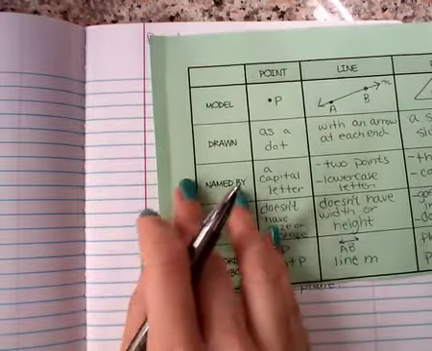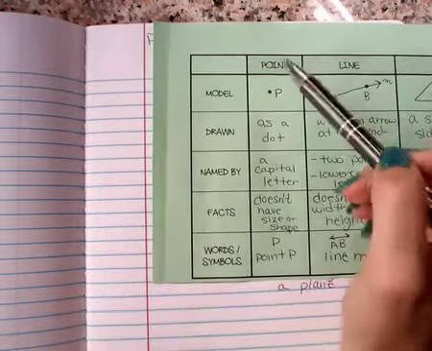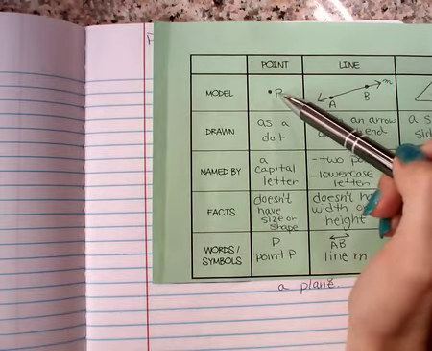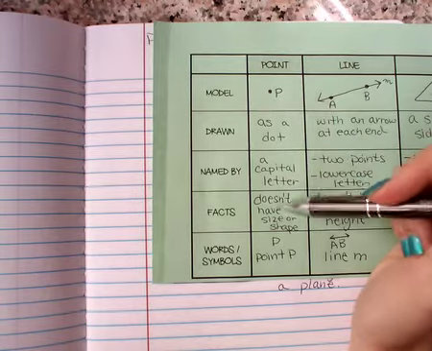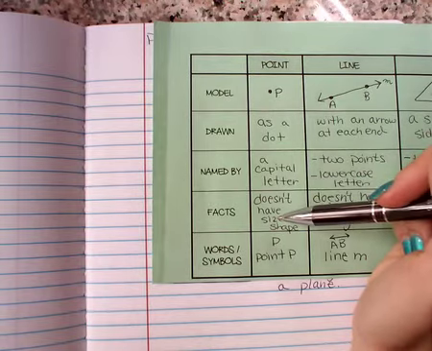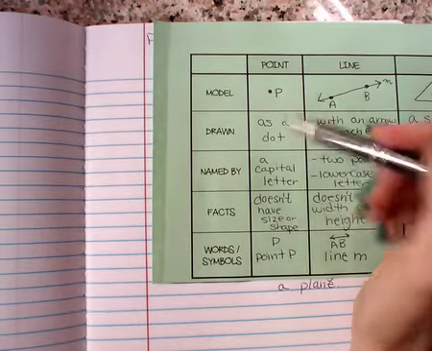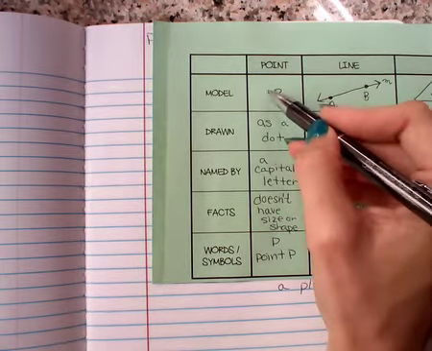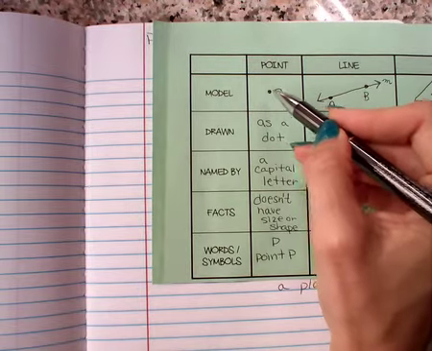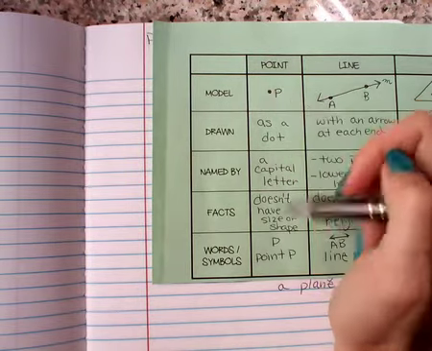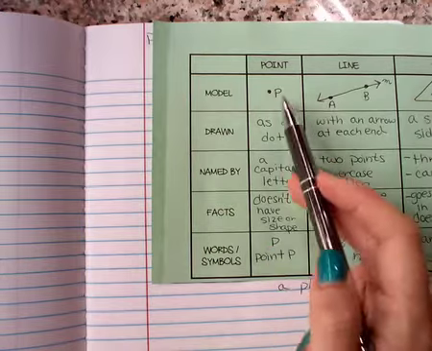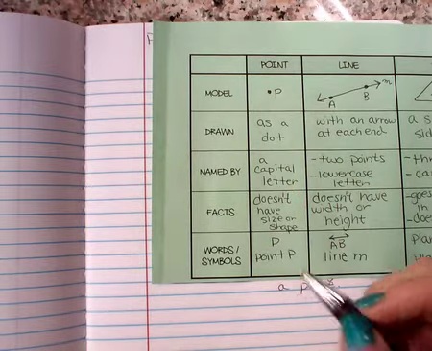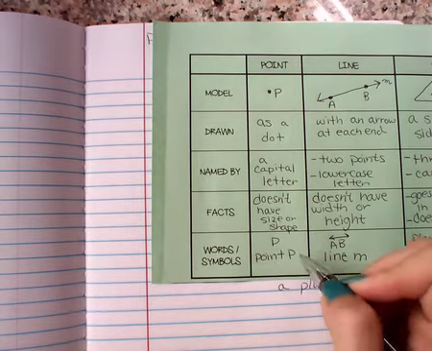Let's start with a point. So when we're talking about a point, we're going to model it by drawing a dot and a capital letter beside it. So when we draw points, they don't really have any shape or size. We put the point there to describe where we're talking about, but it really does not have that shape and that size. We're just using that as a placeholder. We can describe this point. So if we're going to talk about this point, I could say P, meaning that point, or I could say point P.